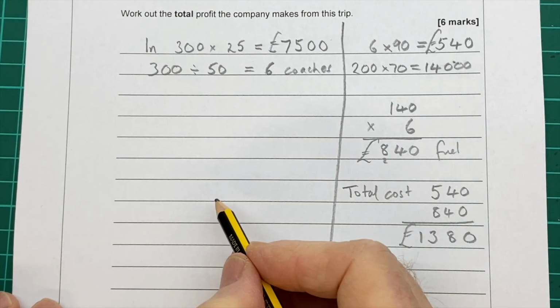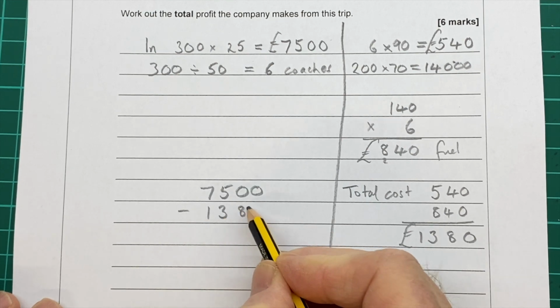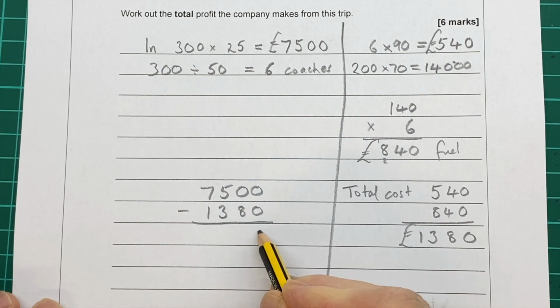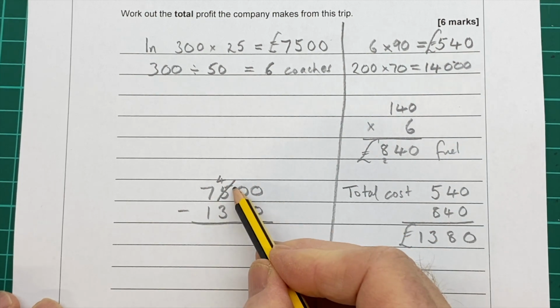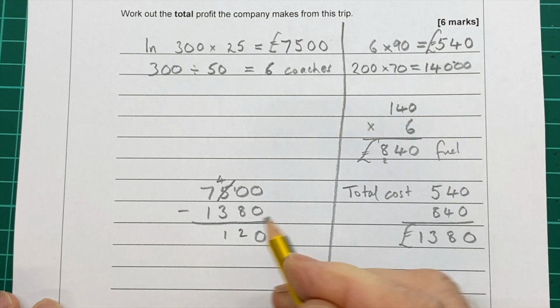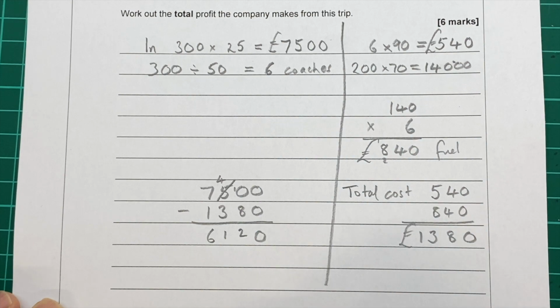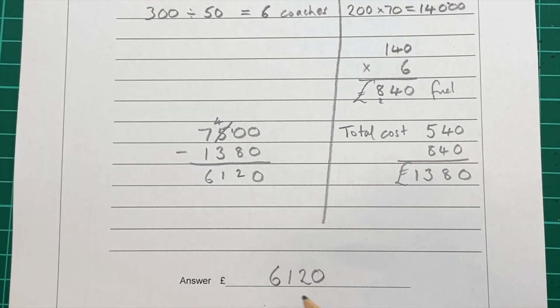So if we do income minus cost, that's a 0. 0 take 8. Well, we'll have to cross out the 5, put 4. 10 take 8 is 2. 4 take 3 is 1. 7 take 1 is 6. So the profit is £6,120. I've written in the answer there. I don't need to write the pound sign because they've put it there for me. That is the profit, the income minus the total cost.